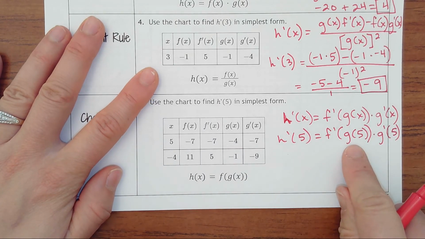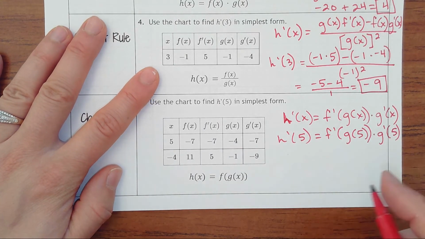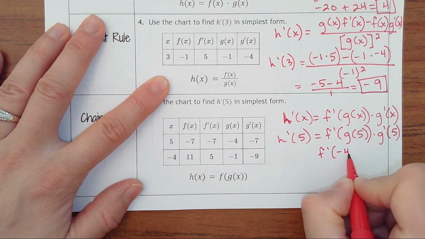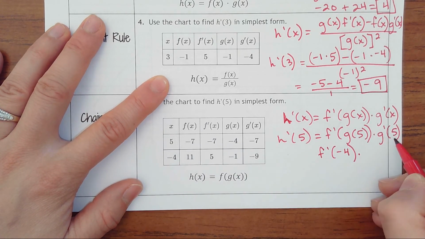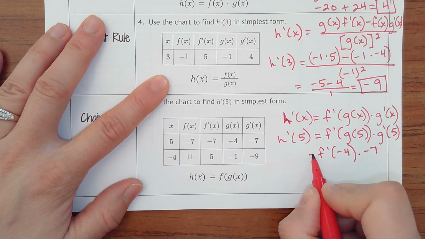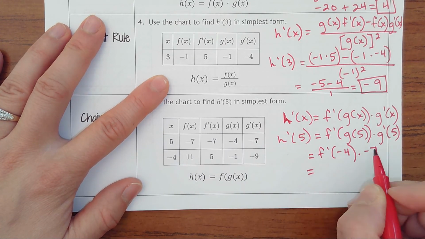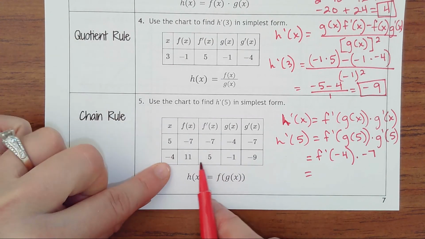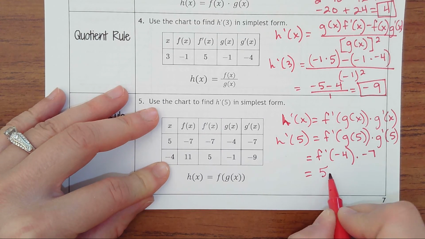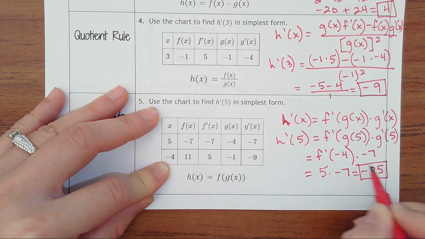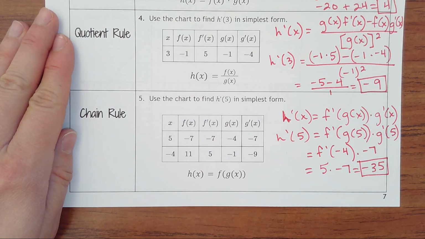Okay, so I need to find what g of 5 is, and then that would be -4. Times, okay, g prime of 5 is -7. Then I need to find f prime of -4. So it's kind of a two-step process here. F prime of -4, now I'm looking at this row, is 5. 5 times -7 equals -35. See, not too bad.